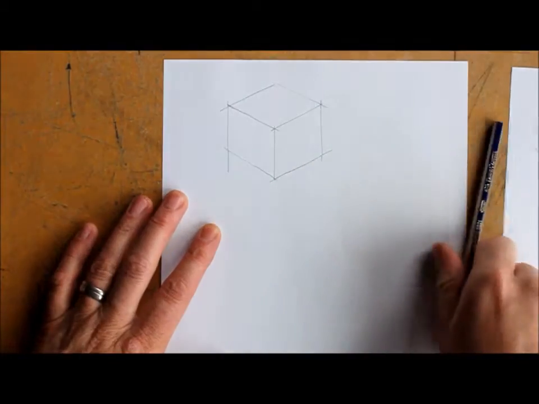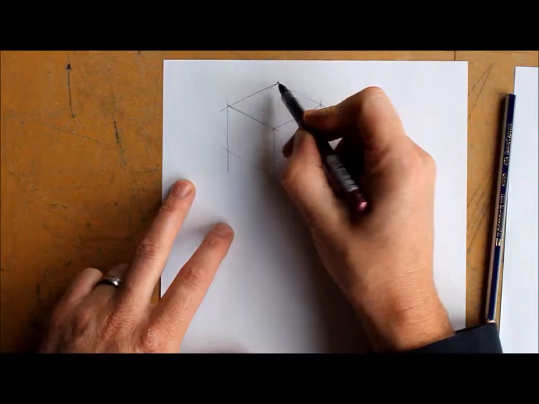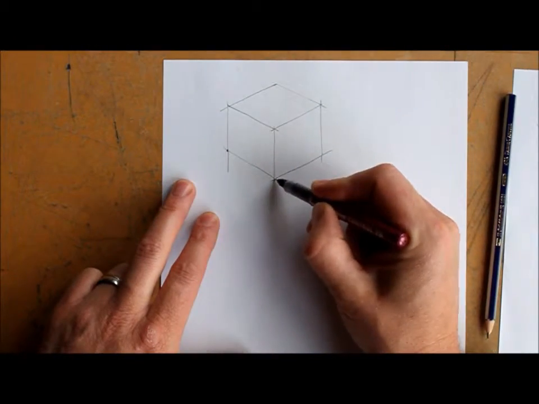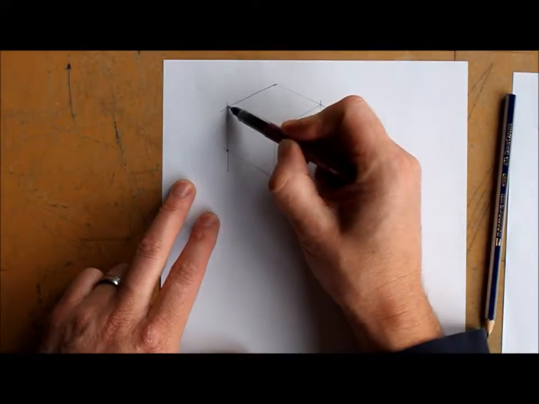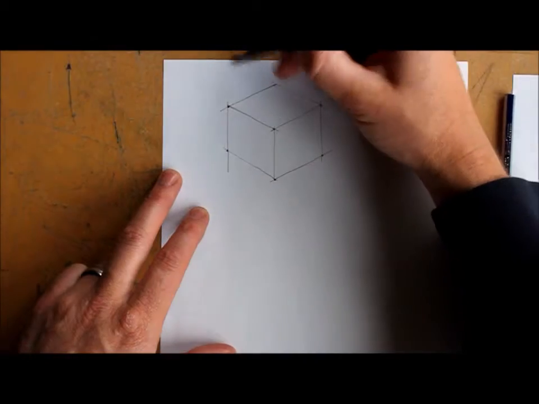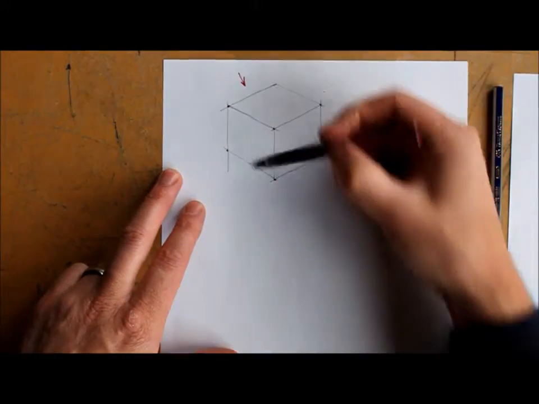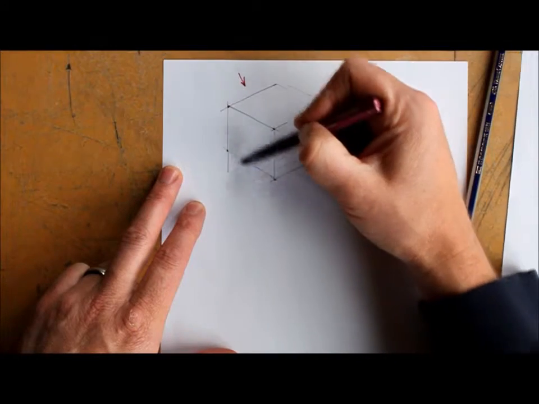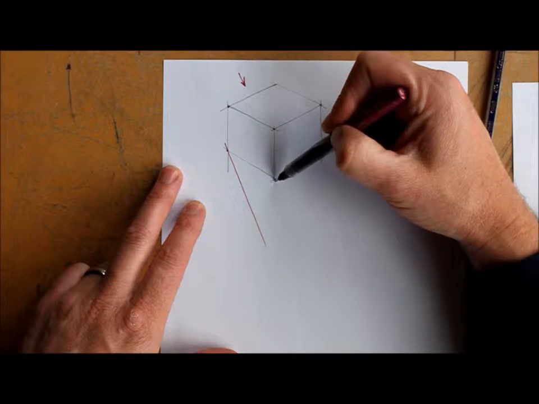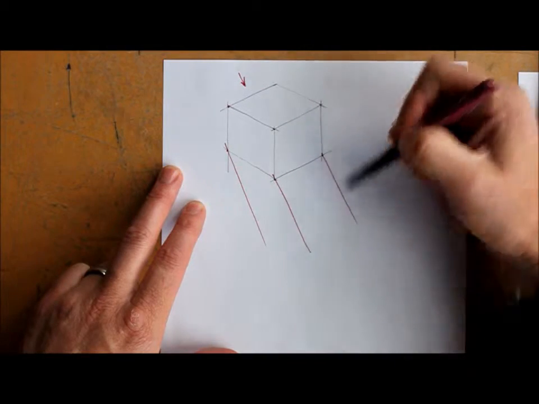What I'm going to do here is use the red pen to indicate there are two areas that we're going to project lines through: first through the base, and then through the top. We've got to indicate where the light source is coming from. Let's say it's coming from this angle. You establish a line that comes on through, and parallel to that another line through there, and another line through there.